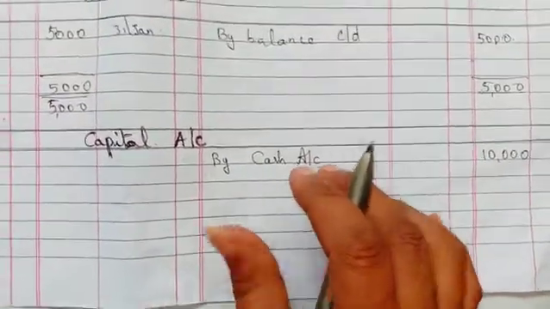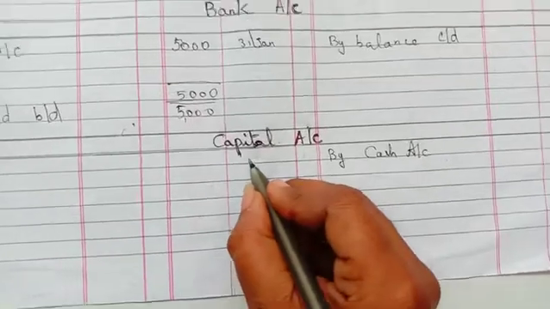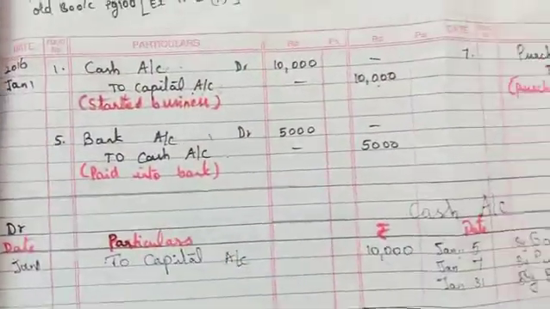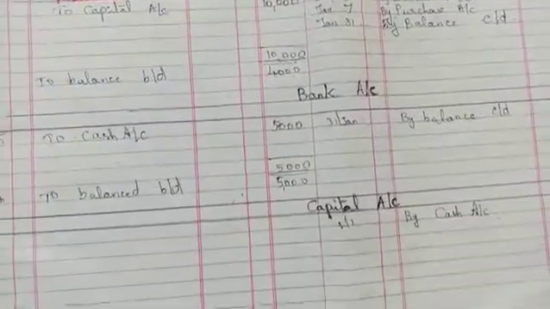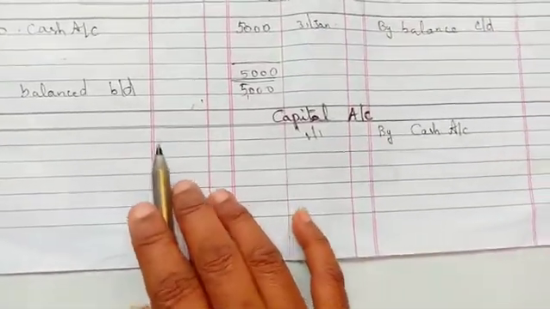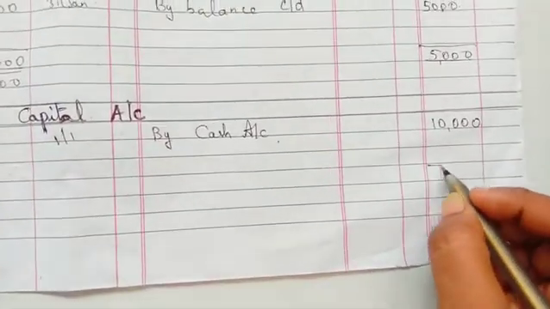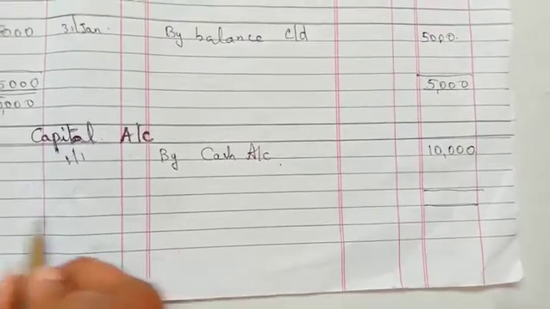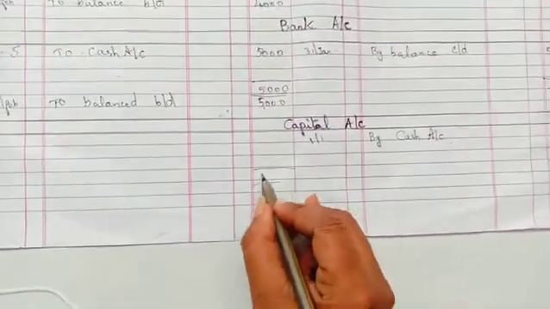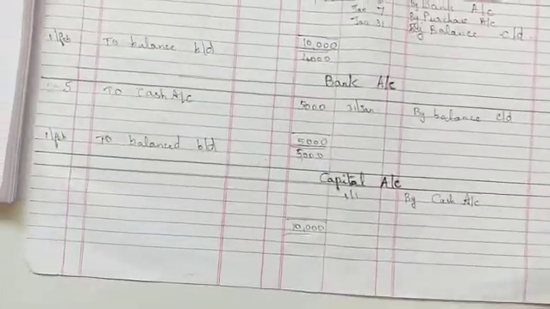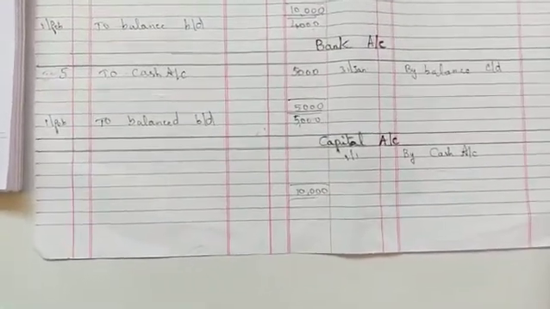So here, this is on the 1st of Jan. See here, anywhere capital is there, only one is there. So that's all. Nothing should be there. We cannot write anything on the debit side because there is only one capital. So we'll close the ledger with equal totals. We'll write how much? 10,000 rupees. Here also 10,000. Here also 10,000, we'll write.